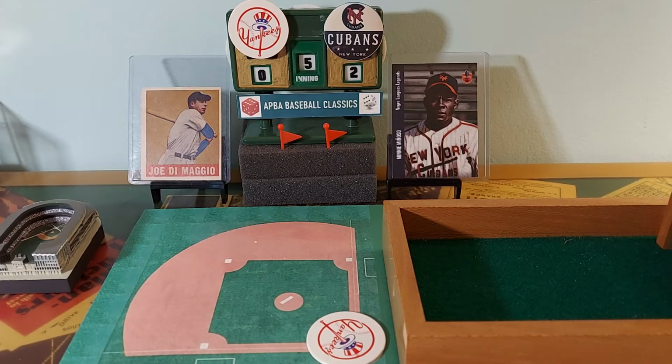Here is DiMaggio. Pitch to DiMaggio is a 68. That's a line drive to the shortstop, Garcia. 1 down. Here's George McQuinn. McQuinn has walked and struck out.